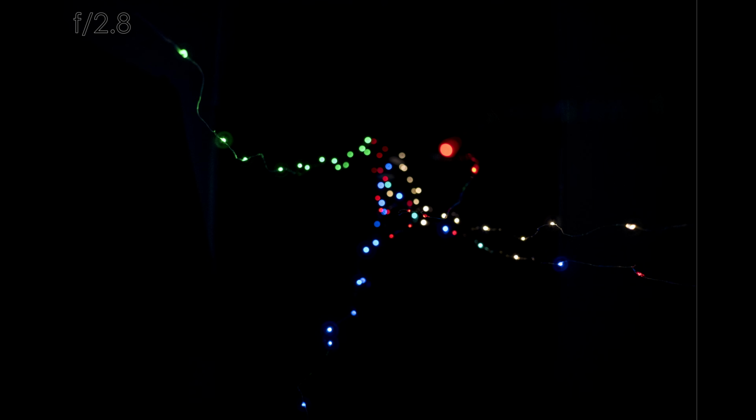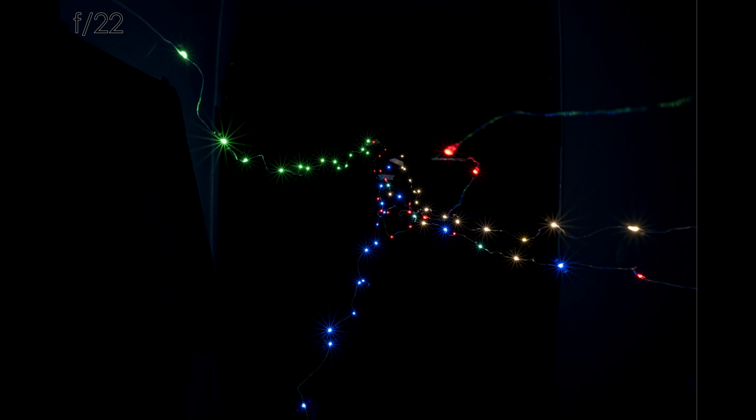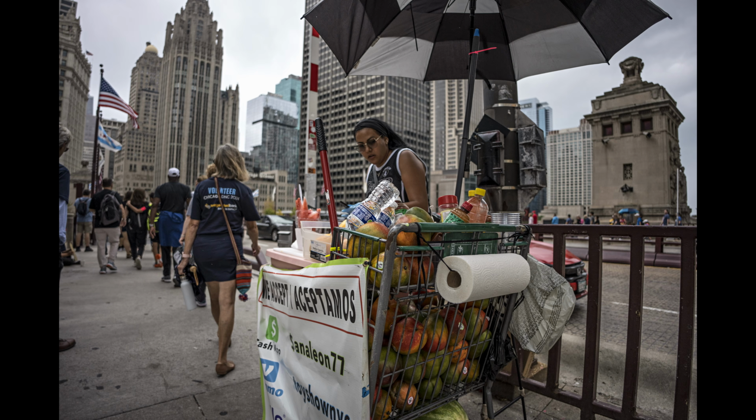Aperture stars start to become really apparent at f8. Wider than that, they have a strange, faint star and circular glow, and I've never really seen that before. Smaller than f8, they keep getting better, and at f22 they are absolutely stunning.